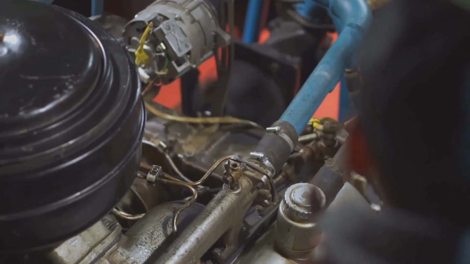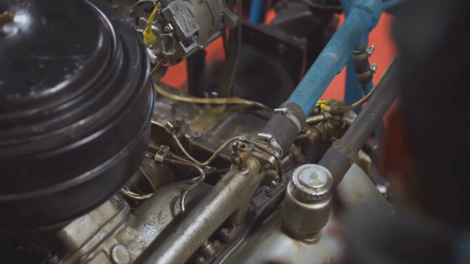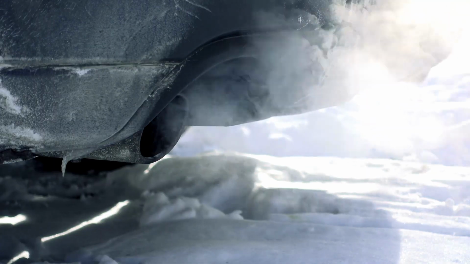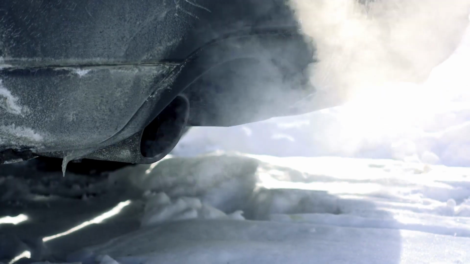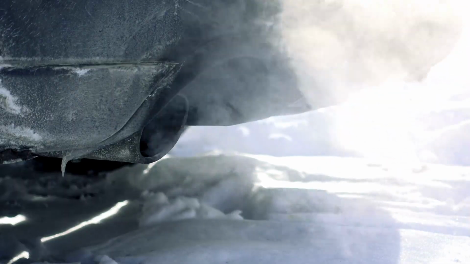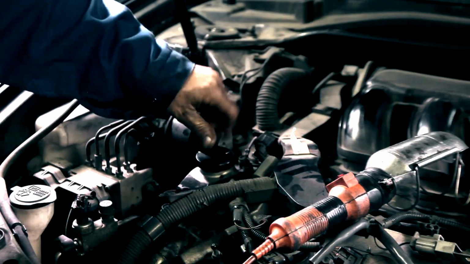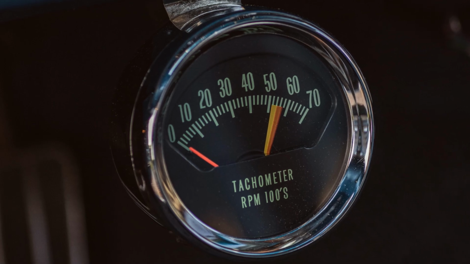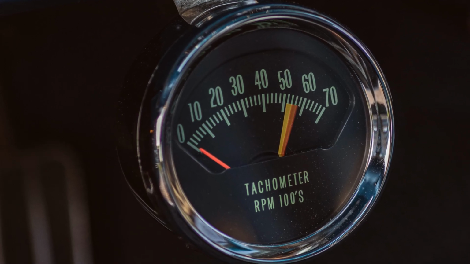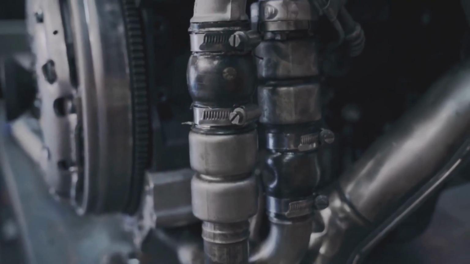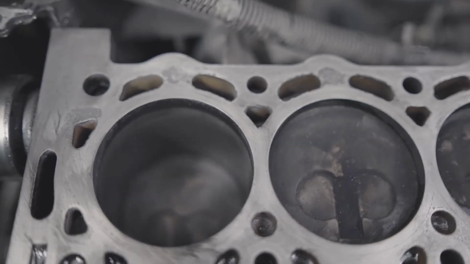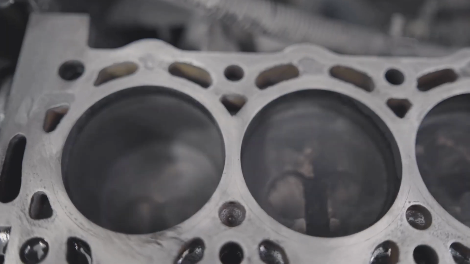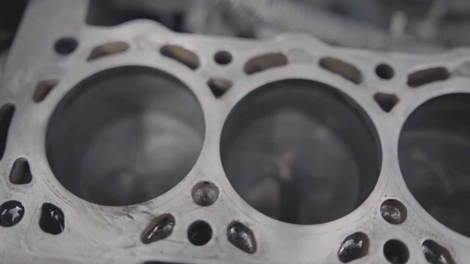To understand P0300, you first need to understand what a misfire actually is. A misfire happens when the air-fuel mixture inside the cylinder does not burn correctly. When combustion is incomplete or inconsistent, the engine loses power, runs rough, and produces higher emissions. The engine computer detects misfires by monitoring crankshaft speed. Each time a cylinder fires correctly, the crankshaft speeds up slightly. When combustion is weak or missing, that speed change becomes irregular. If the computer sees irregular speed changes across multiple cylinders, it triggers the P0300 code.